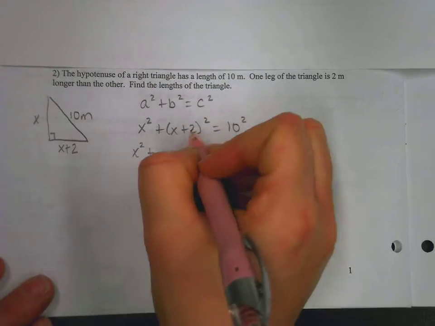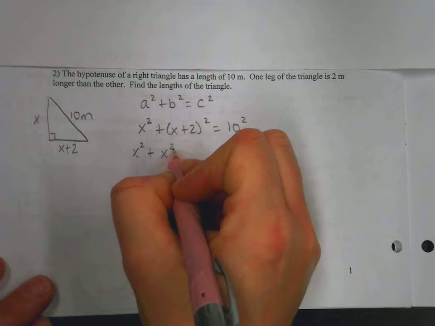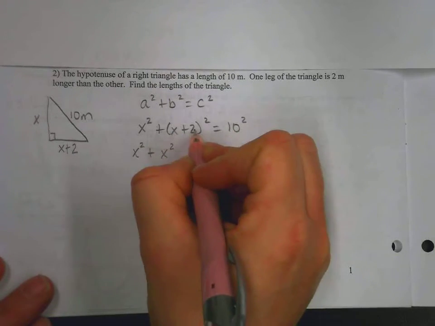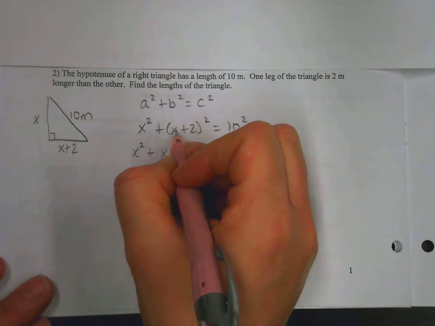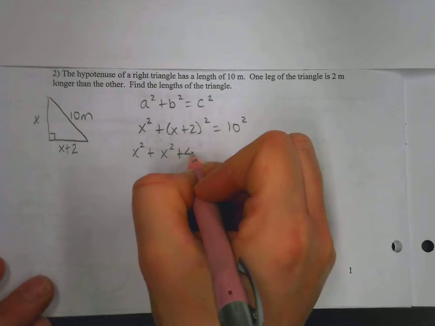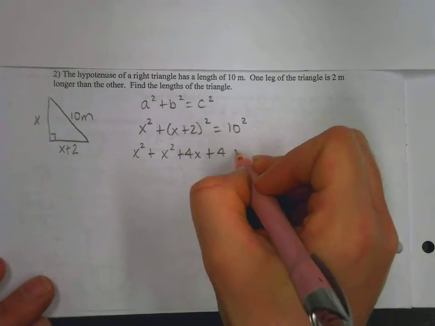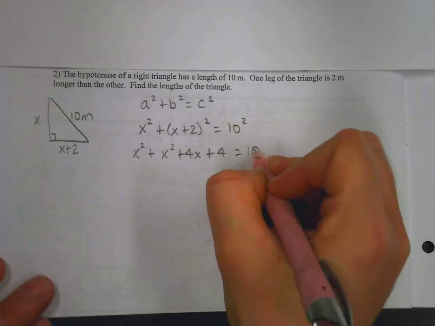So remembering the shortcut to expanding a binomial squared is I'm going to square the first term, multiply these 2 terms, and double its value. So x times 2 is 2x. I'm going to double that, which would be 4x. And then I'm going to square this last term, which would be 4. Equals 10 squared is 100.